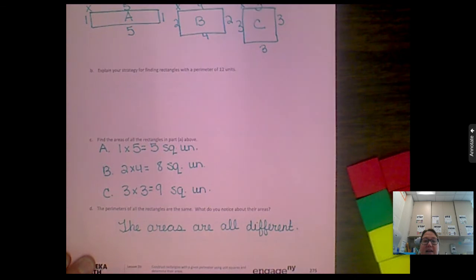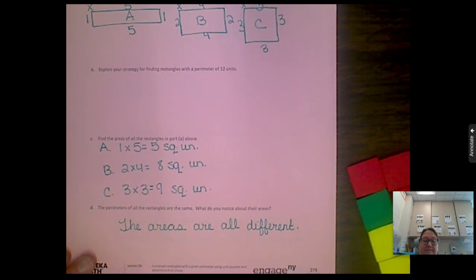So today, we worked with perimeters. Yesterday, all of our areas were the same. Today, all of our areas are different, but the perimeters were the same. And that's it for today. So it was a little bit different today in that we started with that set perimeter, and we had to try different combinations.